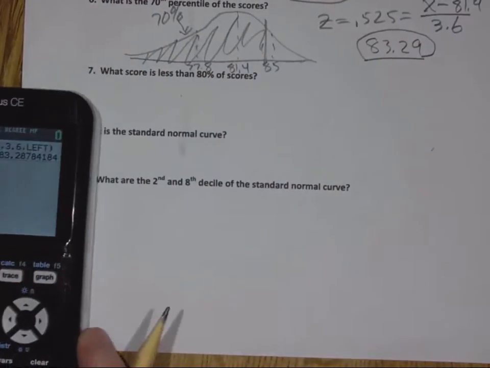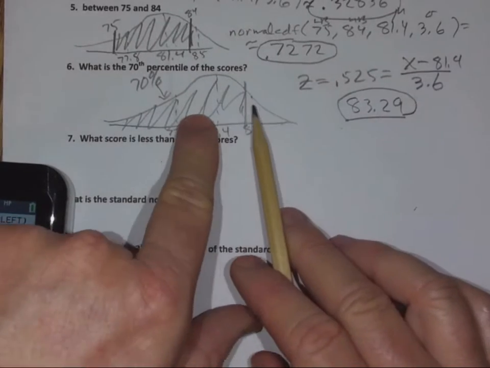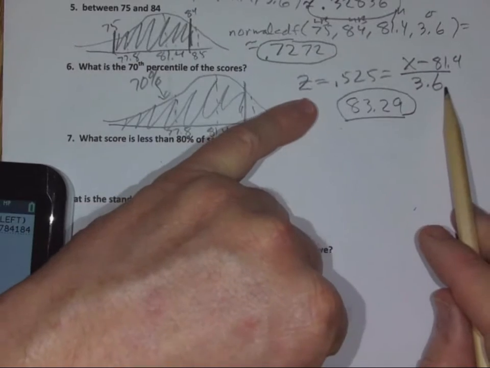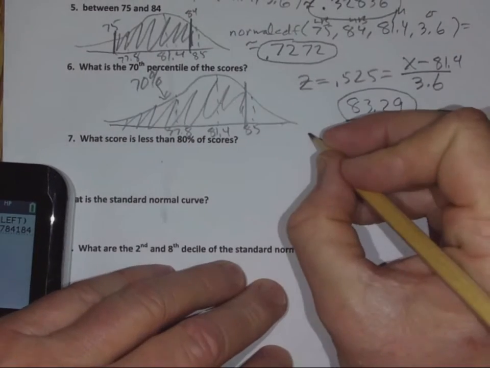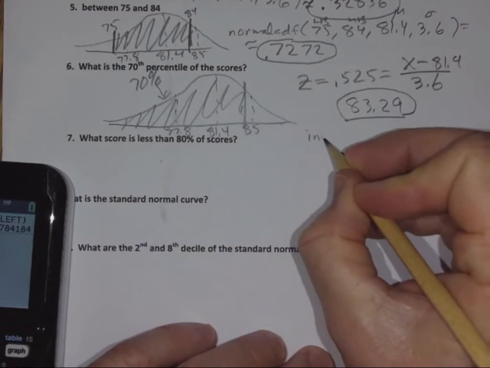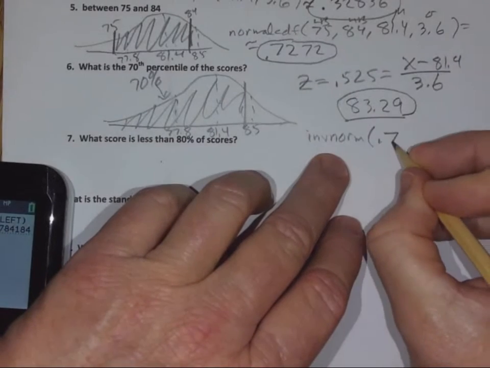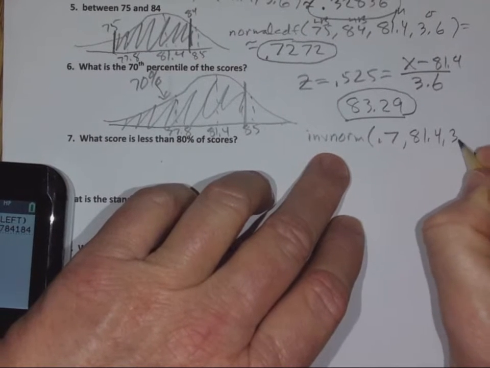To show my work there, you could be asked to draw the curve and show the relevant z-score in any normal curve problem. But the quickest way to get full credit on the exam is just to write inverse norm and then 0.7, that's my area, and then mean of 81.4, standard deviation of 3.6.